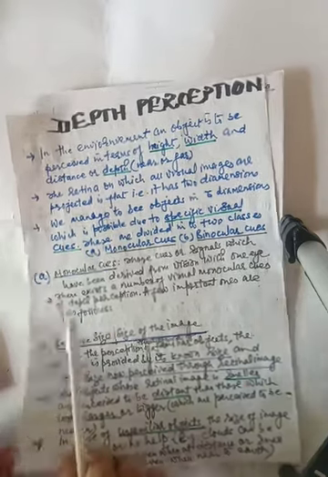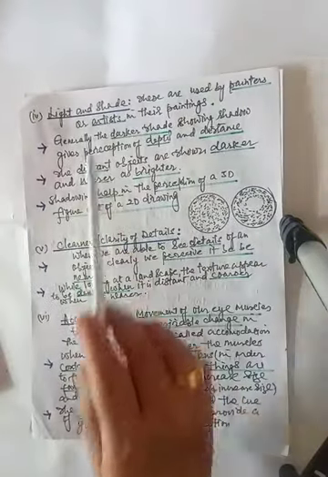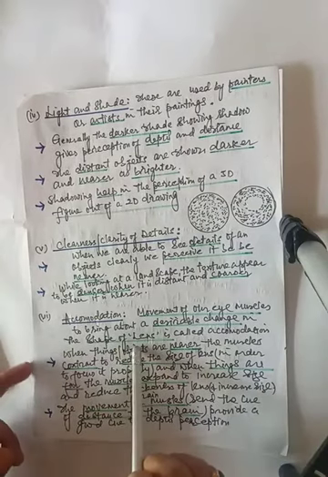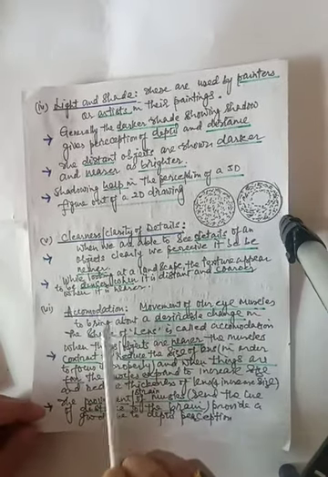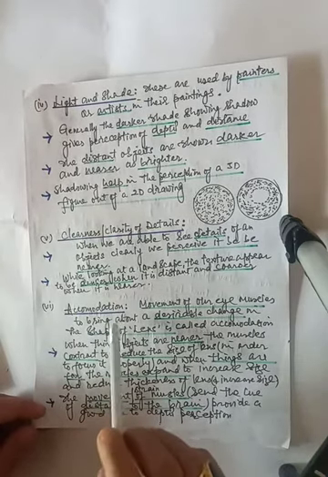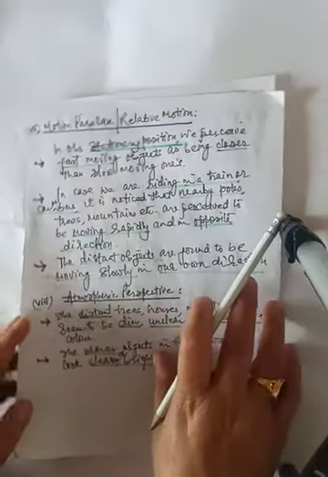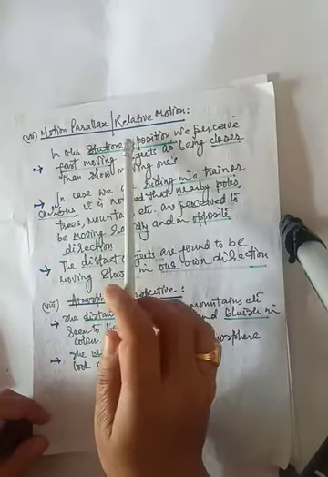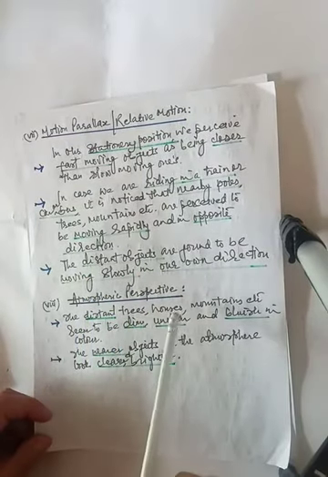The different monocular cues, as you all know, are relative size or size of the image, then interposition, then linear perspective, then light and shade, then clearness or clarity of details. Then we had discussed one more cue, which is accommodation, for which I had told that we'll discuss this point again. And then some more cues of depth perception are motion parallax or relative motion and atmospheric perspective.